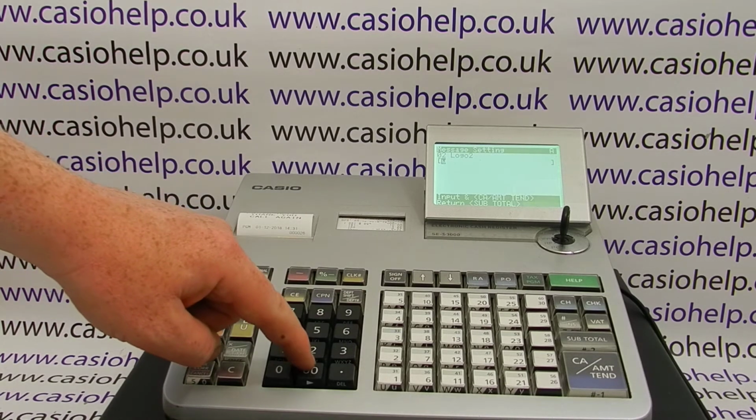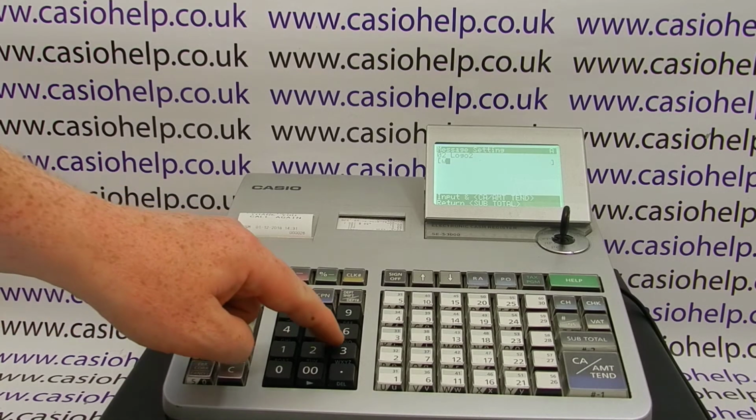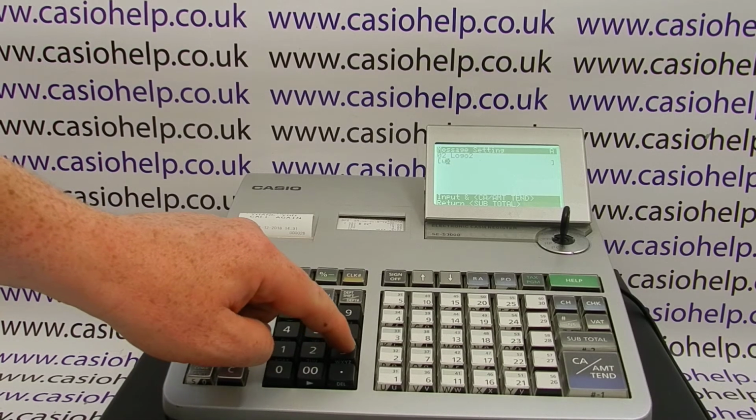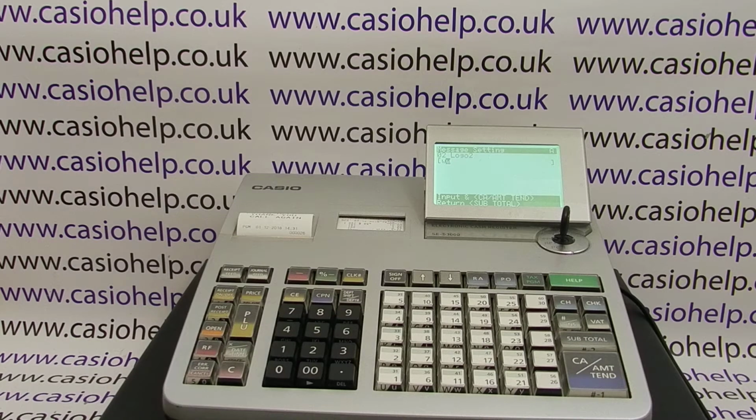So there's a save character button here, which will tell the till that I want the W saved, and then I want to move on to the next character. So again, it's 1, 2, 3, 4, 5, gets me my lowercase w.